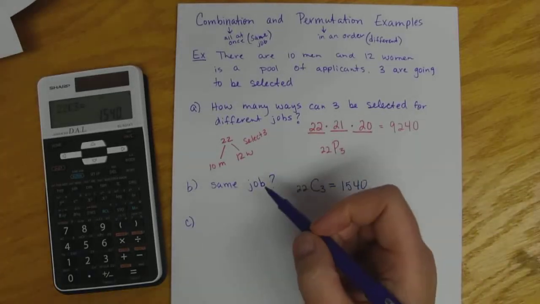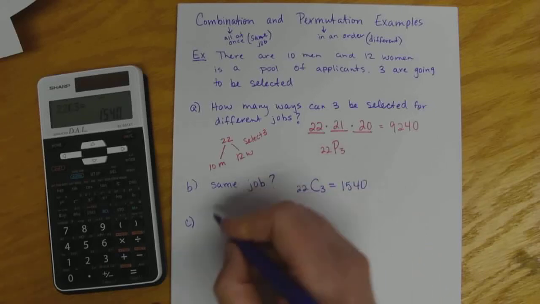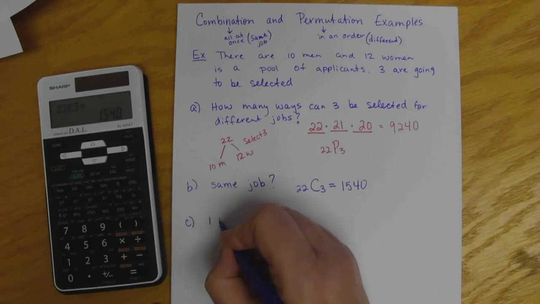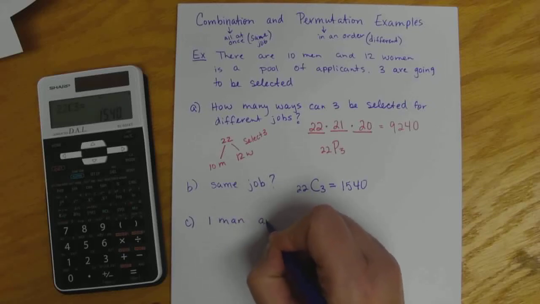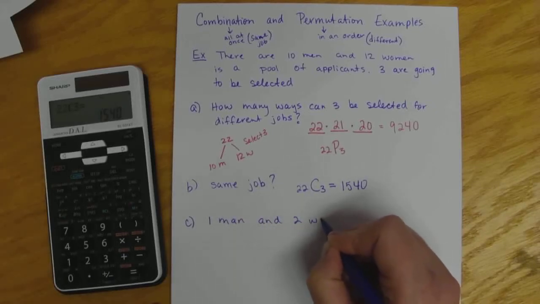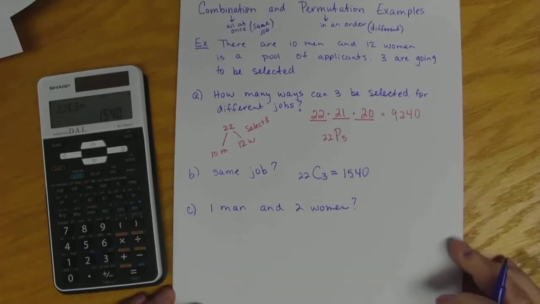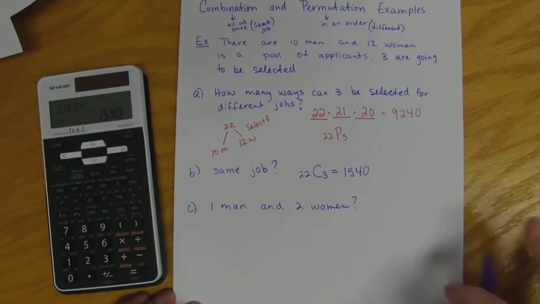Okay, C. How many ways could 3 be selected if we wanted one man and 2 women? So still 3, but we want to count the number of ways to choose 1 man.